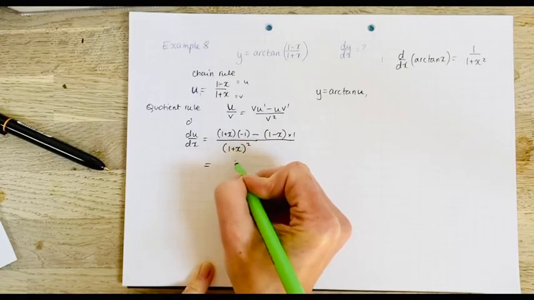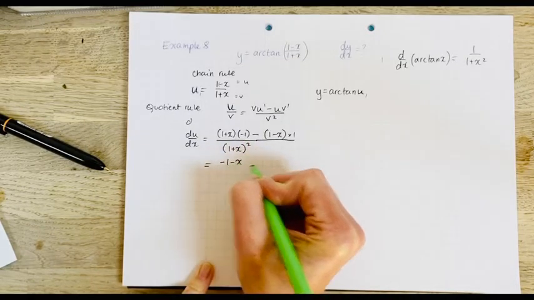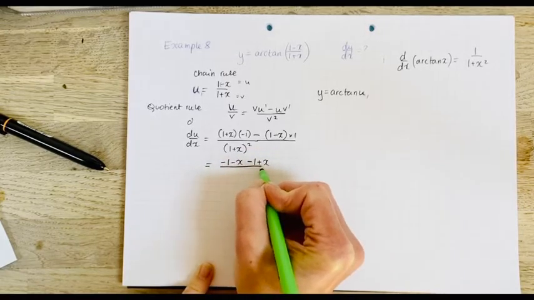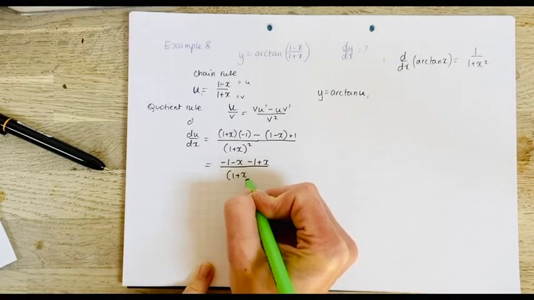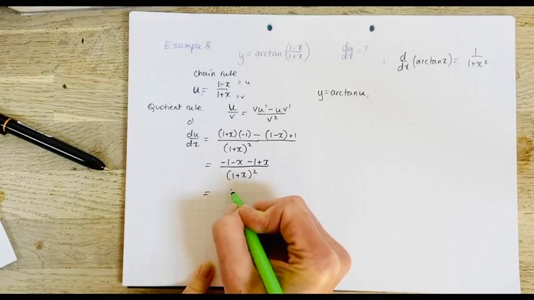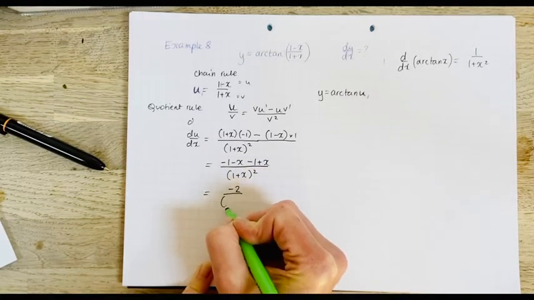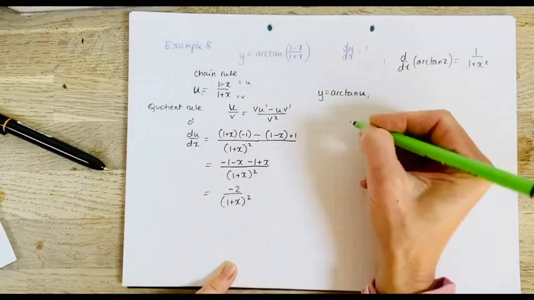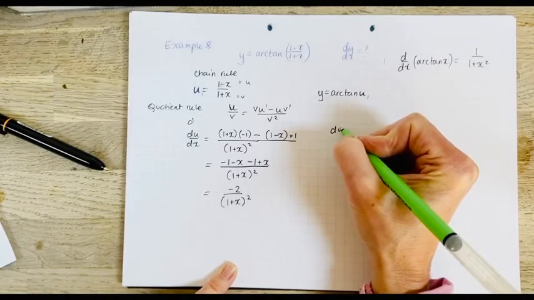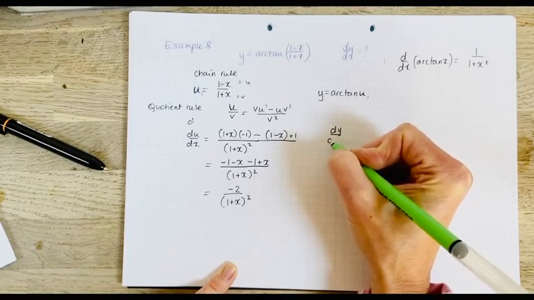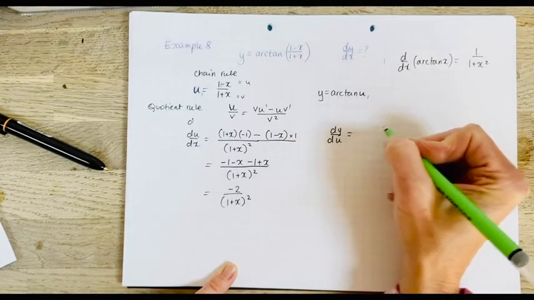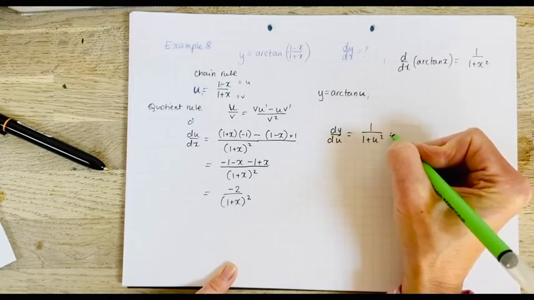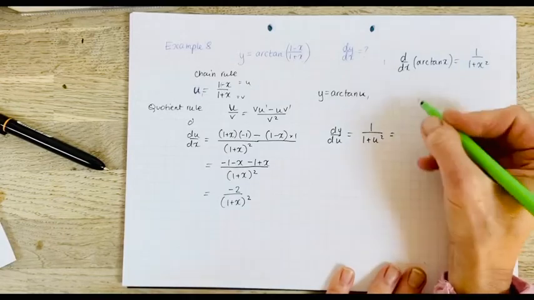Okay, so you're going to get minus 1 minus x, minus 1 plus x over 1 plus x squared. This gives me minus 2 over 1 plus x squared. Okay, dy du, that gives me 1 over 1 plus u squared, directly from our result over here.